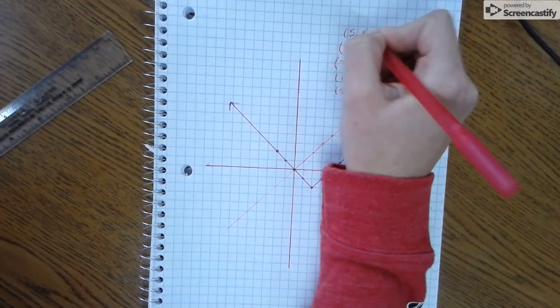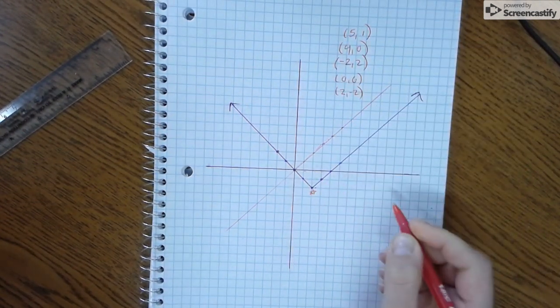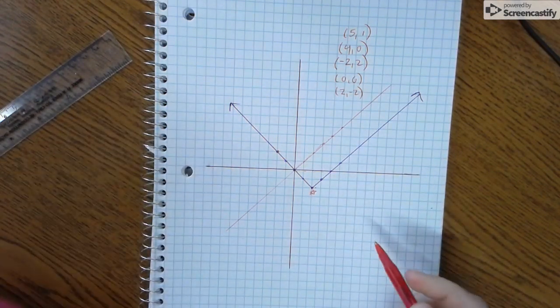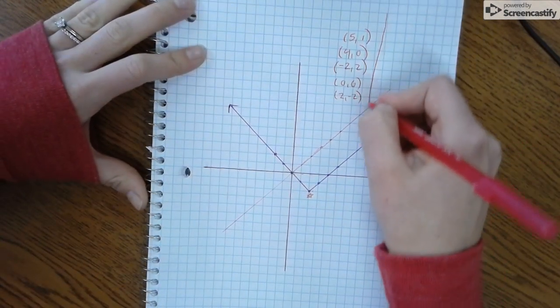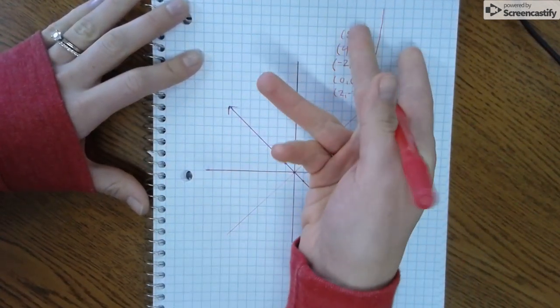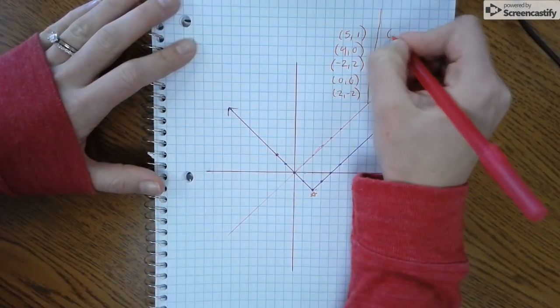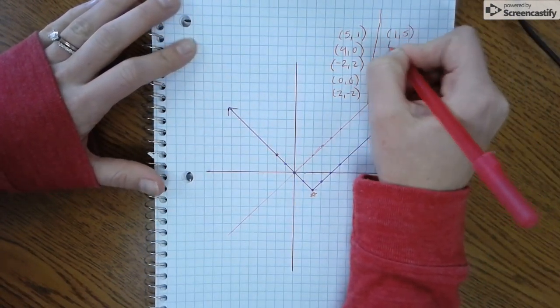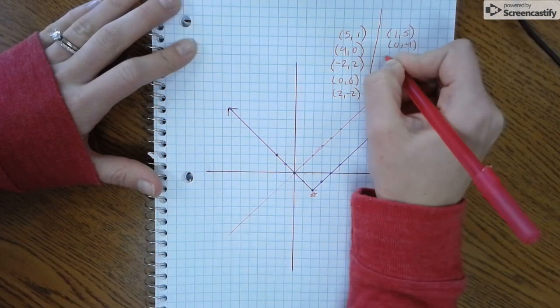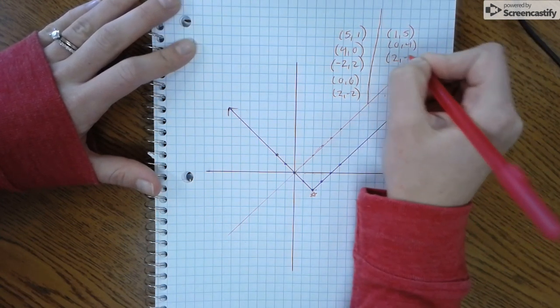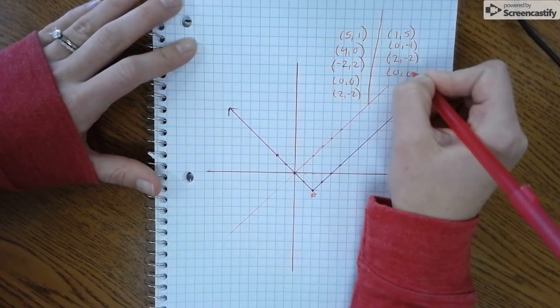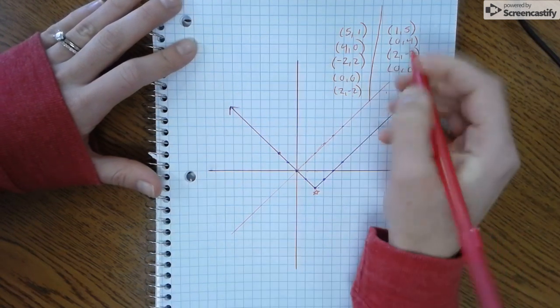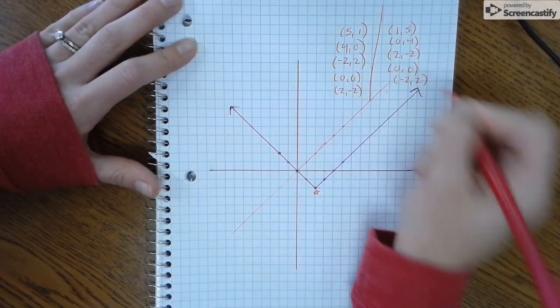Okay, so I did that middle point. This is important to do, and then just a couple on either side of that. And then for the inverse, my x's and y's are just going to flip. So this would become 1, 5, this would be 0, 4, this would be 2, -2, 0, 0. When you flip that, it just remains the same. And then this would become -2, 2.